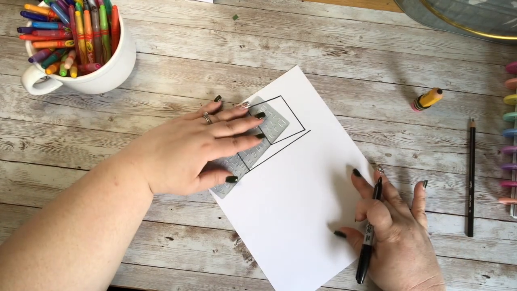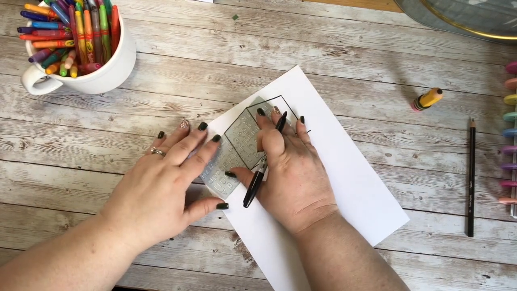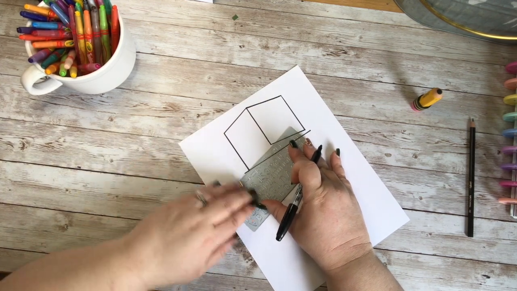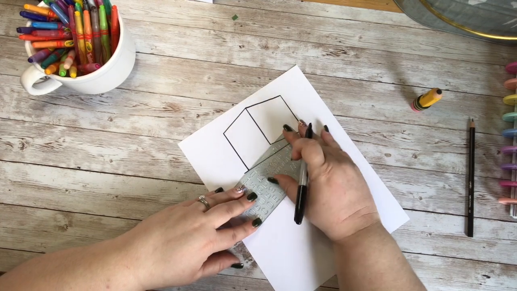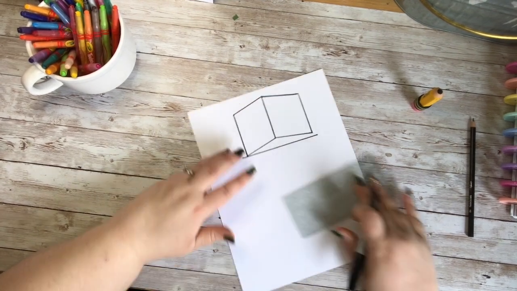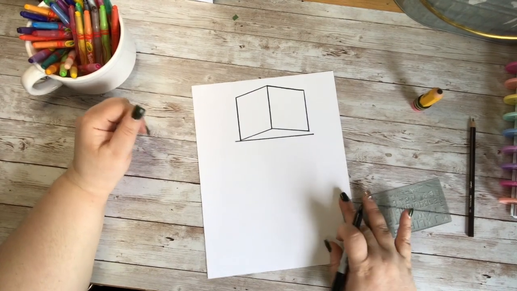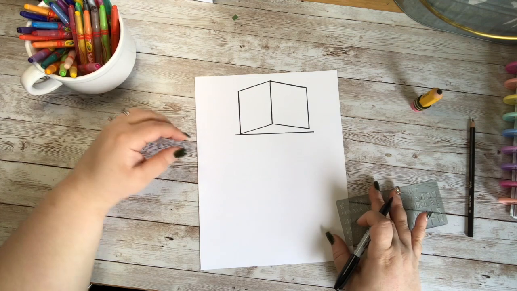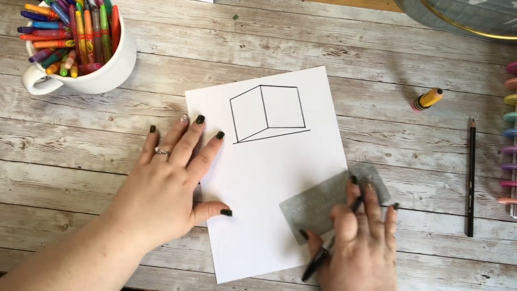Then I'm going to come over here and I'm going to finish. I'm going to kind of come down at a nice parallel line. And I want to finish this line right here into this line, like that. So now we have his head. Again, it is turned and it is on top of his body, which we have not drawn yet.